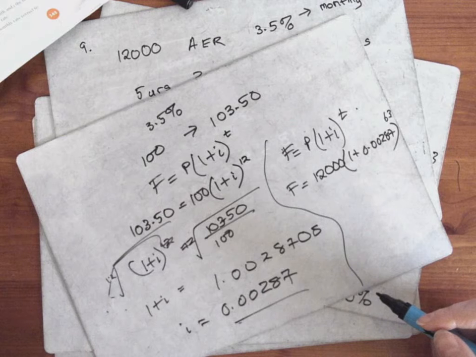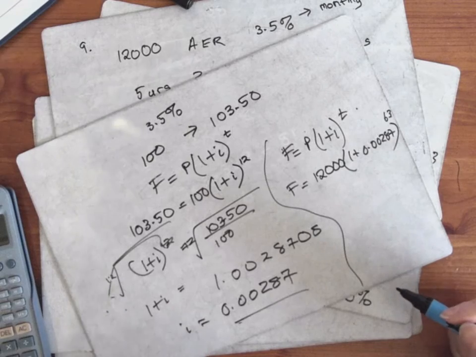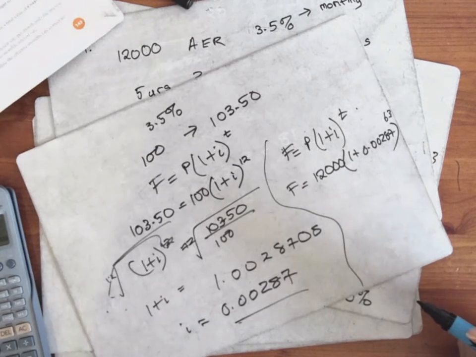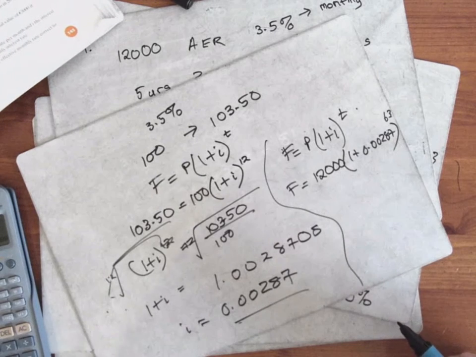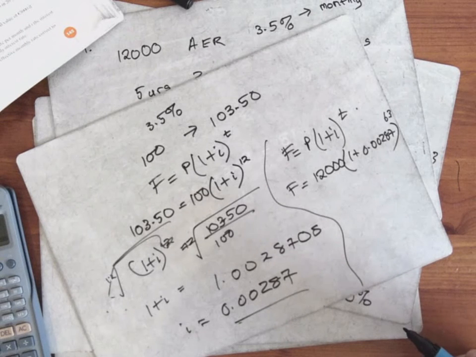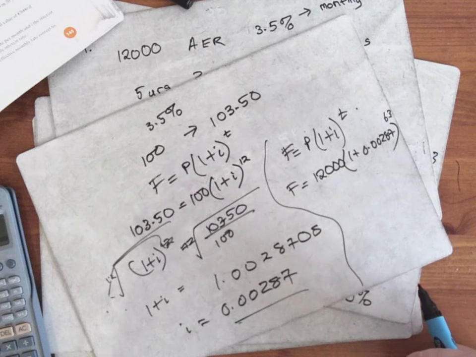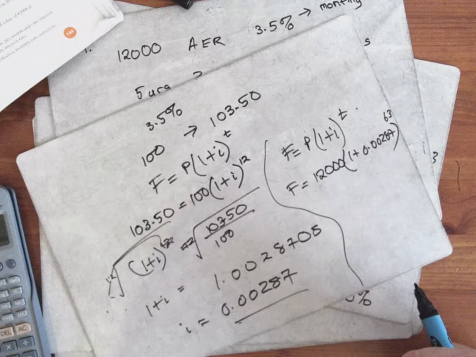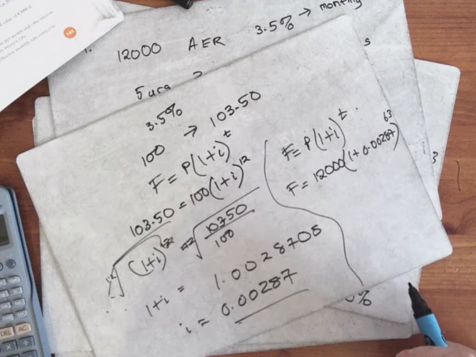Anyone need any other bit of number 9 done? No. Right, you had number 10. Anyone for 10? You had number 11. Anyone for 11? And number 12. Anyone for 12?